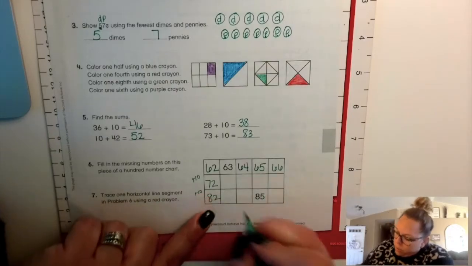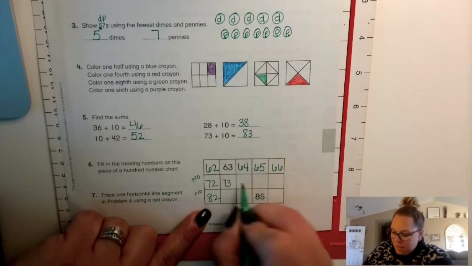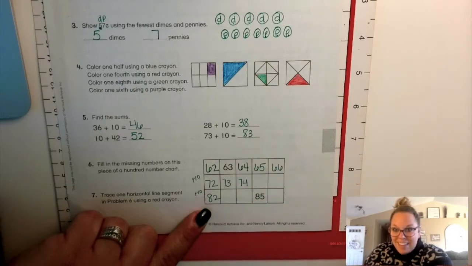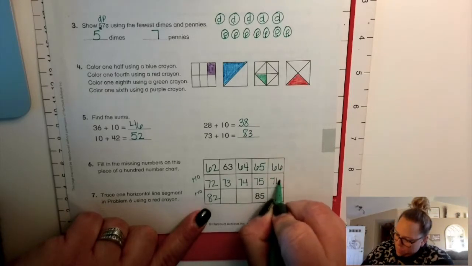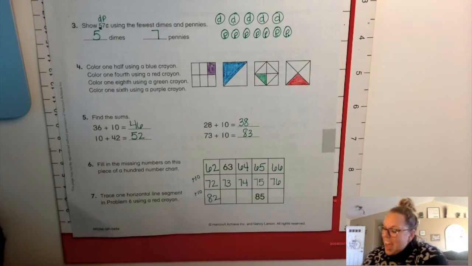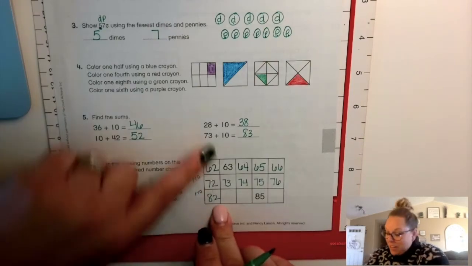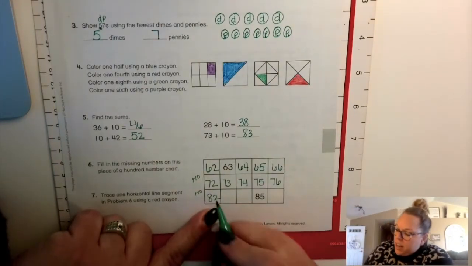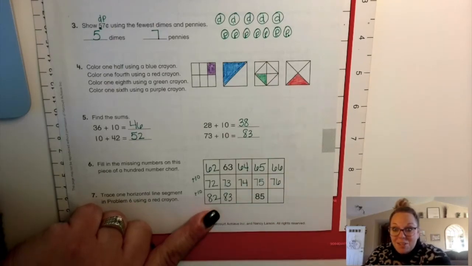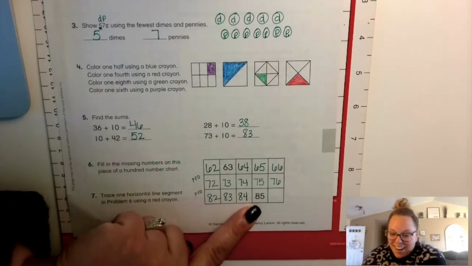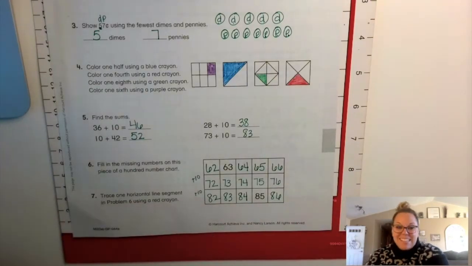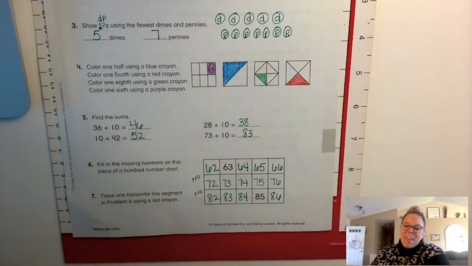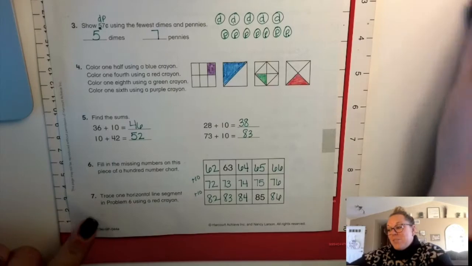What comes after 72? 73, 74, 75, 76. Yes. And now we have to start at 82 because remember we were counting by tens. This is part of our 100 numbers chart. Okay, 82. What comes after 82? 83. And then 84. 85 is already there. 86. Yes, great job.